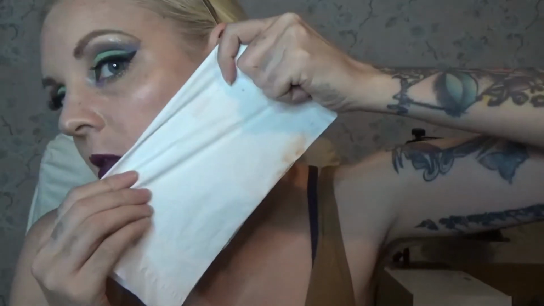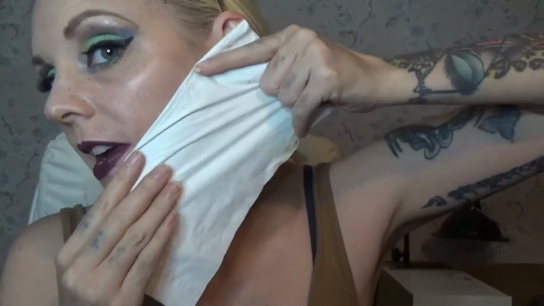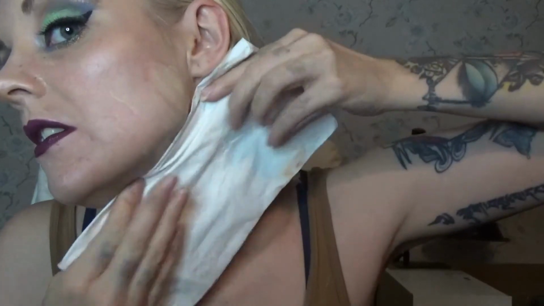Right now we have very thick swatches on the neck and we really want to see what they look like blended in. So how we do it, and this is how they do it at Estee Lauder, is you want to get a piece of tissue and you just want to sort of drag it. There's quite a lot on here, so I don't know how successful this is going to be. And then you want to drag it just slightly and down.